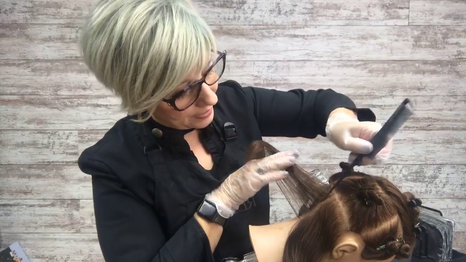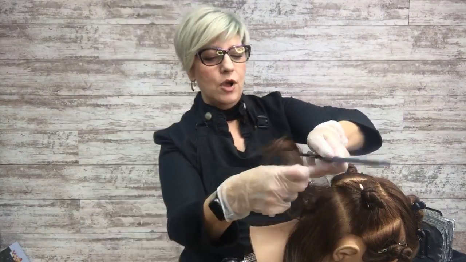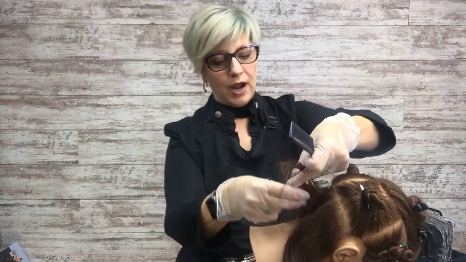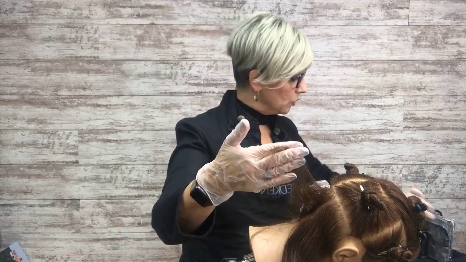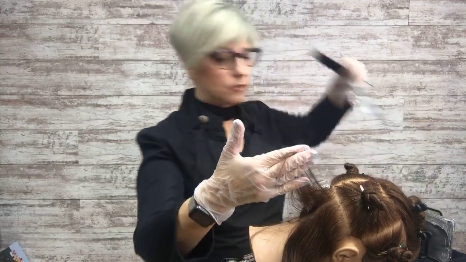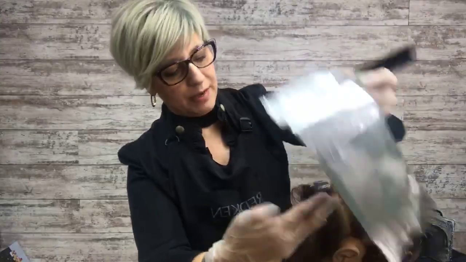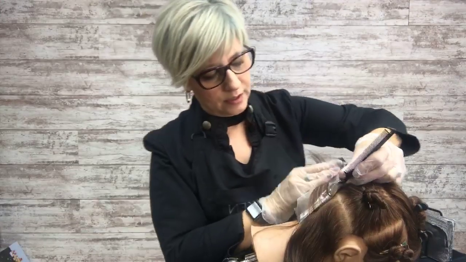I'll do one more in real time for you. So here we have our vertical foil. I'm dropping out right at that hairline. Okay, so there's my section. I'm going to grab a foil and place my comb back there.